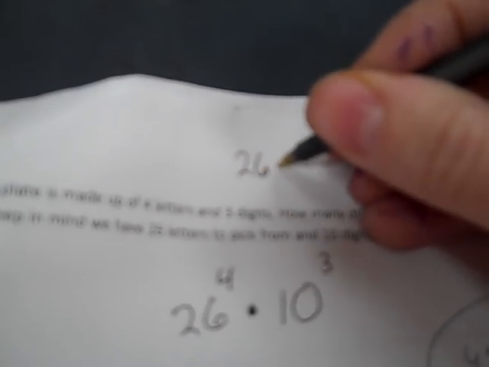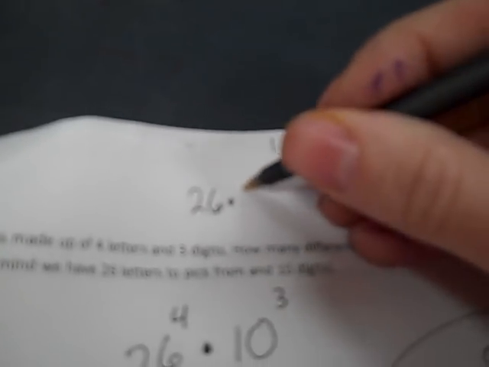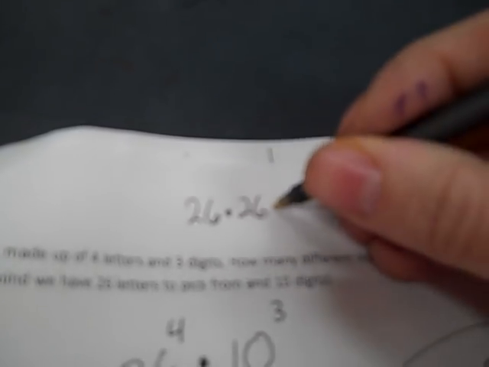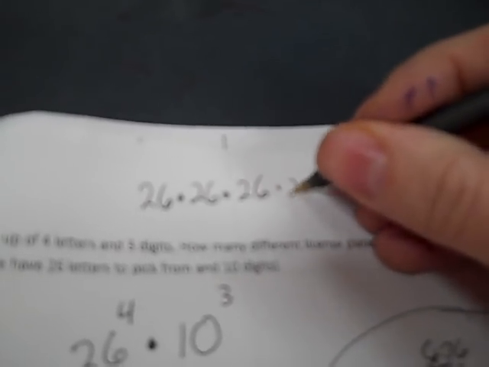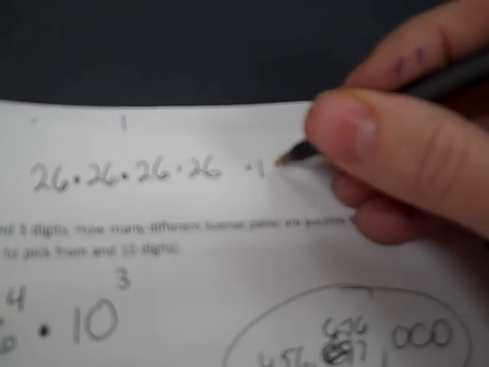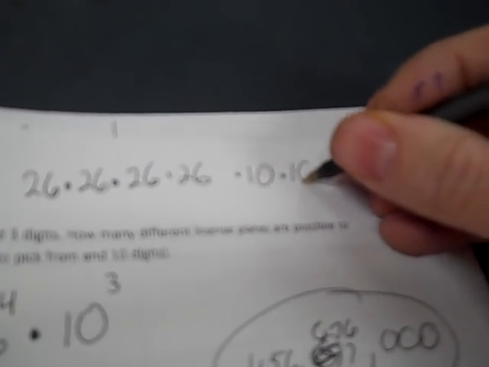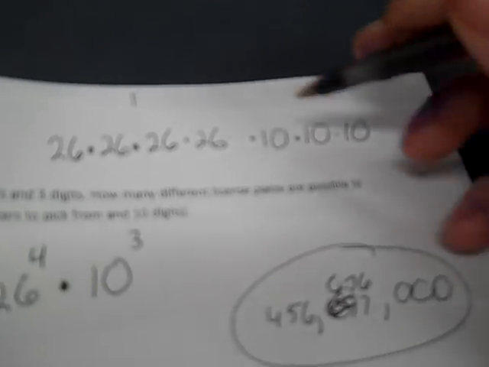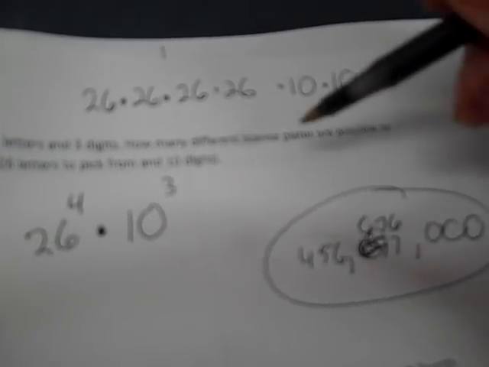You repeat the multiplication, and the reason why is because when I pick my first letter, 26 to pick from. When I pick my second, 26 to pick from. When I pick my third, that's 26 to pick from. When I pick my fourth, that's 26. That's why it's to the fourth power. When I pick my digits, that's 10. Second digit, 10. Third digit, 10. Okay? So that's how you get the powers on those things.